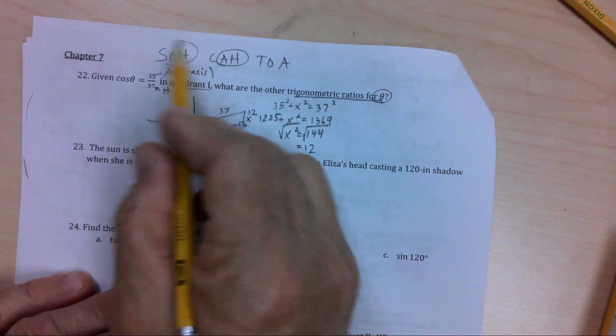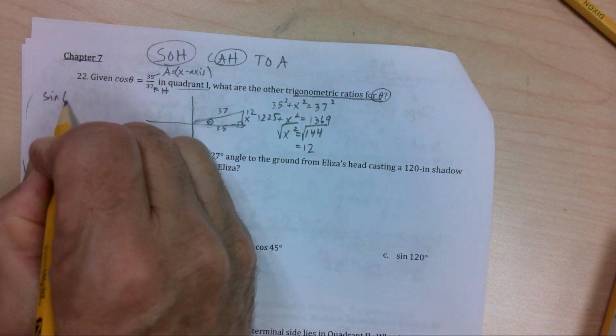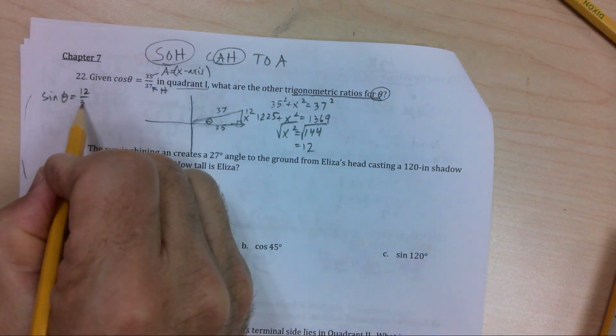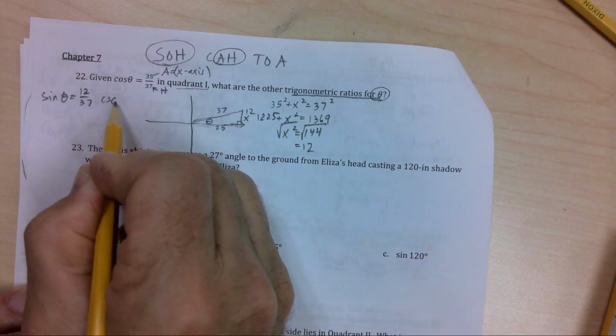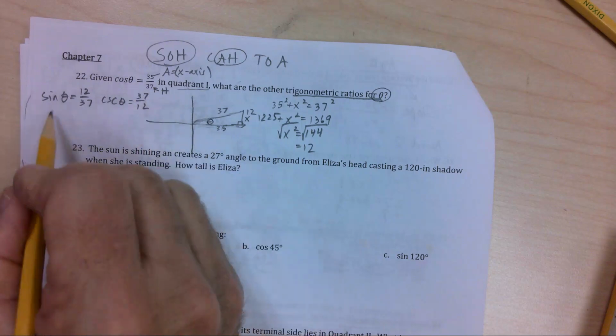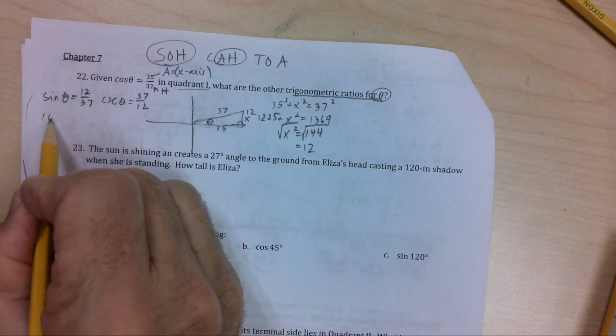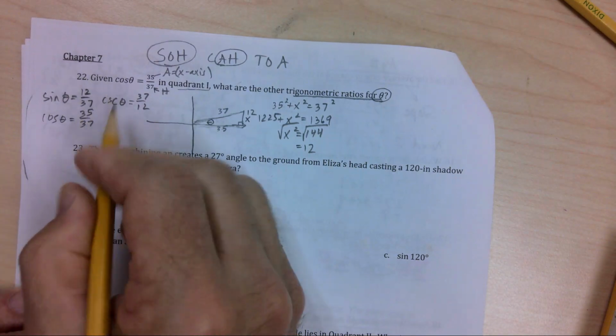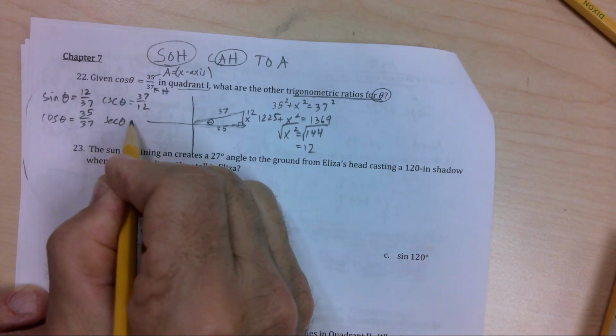So what is sine? Well, sine of that would be opposite over hypotenuse. Remember, the reciprocal function is cosecant. So we're just going to flip that. And cosine, well, they already told us cosine is 35 over 37. So its reciprocal of that is secant.